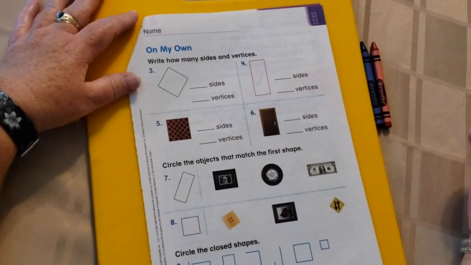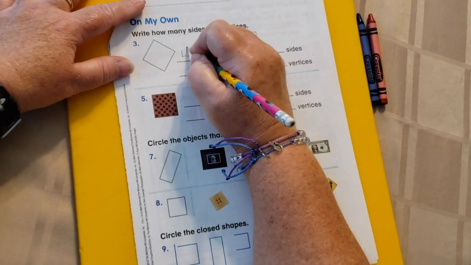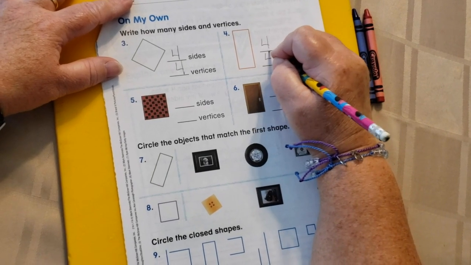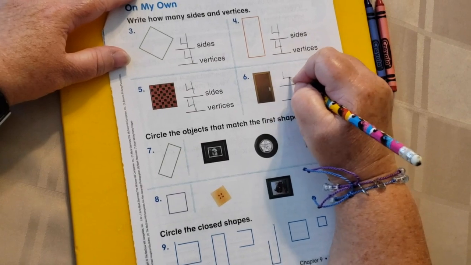Okay, so the answers for this part are pretty easy. They're all 4. They all have 4 sides and 4 vertices or corners.